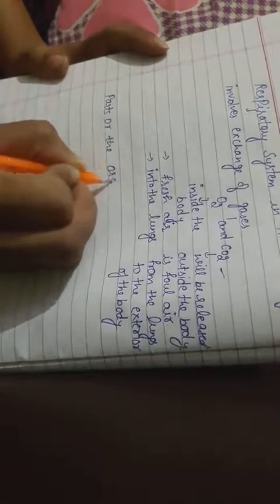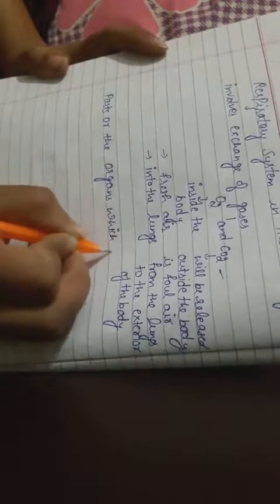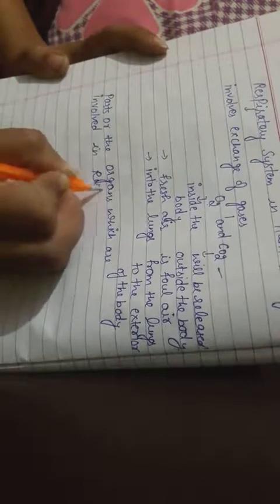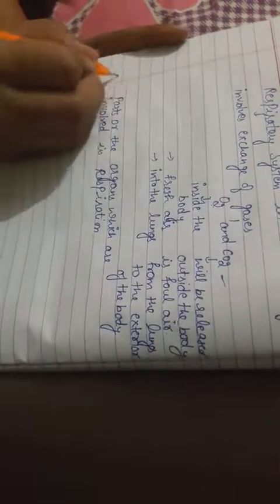Now we will talk about the parts or the organs which are involved in respiration, or the organs which participate, which help in the respiration process.